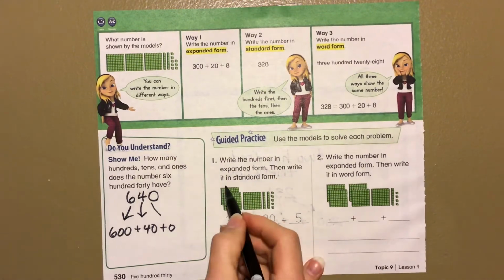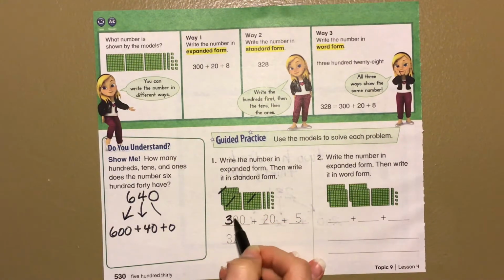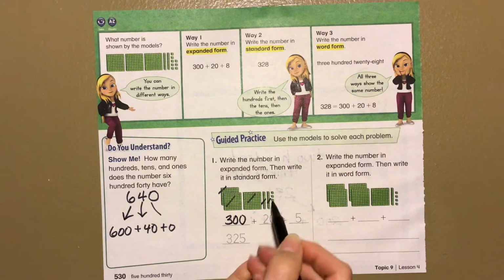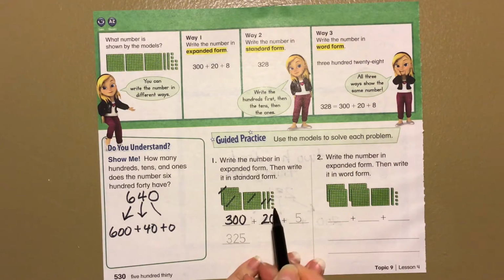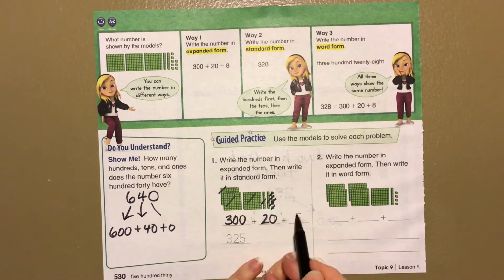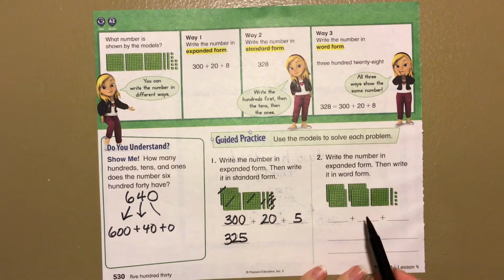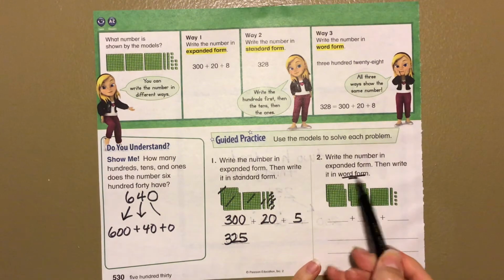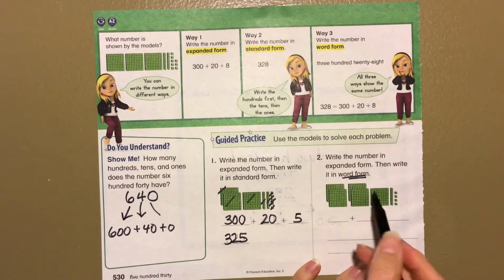So let's see. 100, 200, 300. 300 plus 10, 20. Plus how many ones? 1, 2, 3, 4, 5. Plus 5 ones is really the same as 325. All right, let's do the same thing, but this time it says write the word form. So we're going to write expanded and then word form.